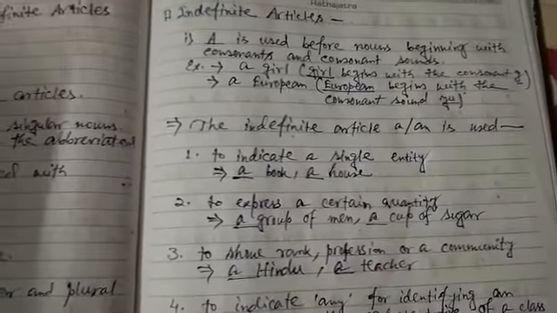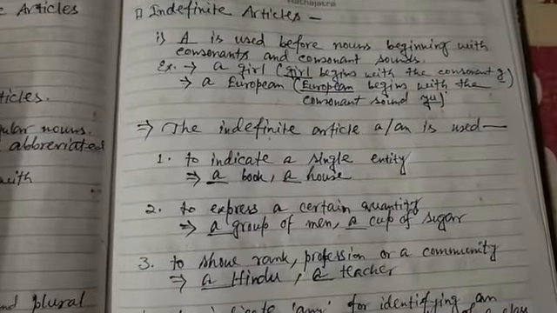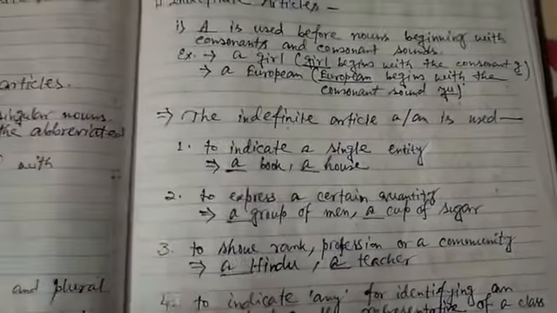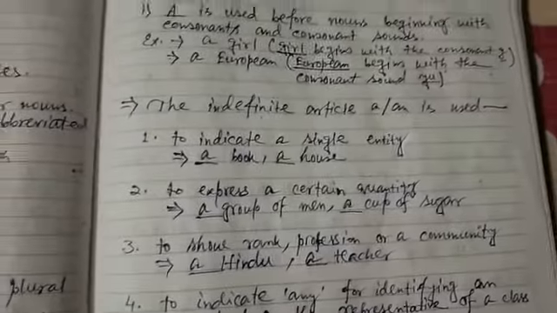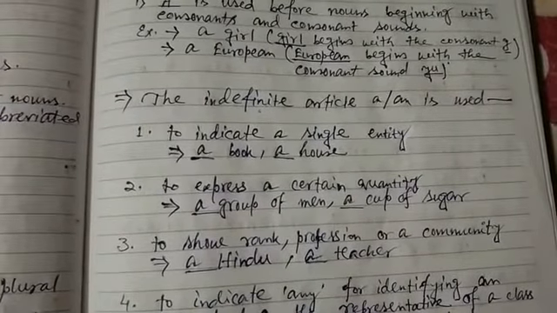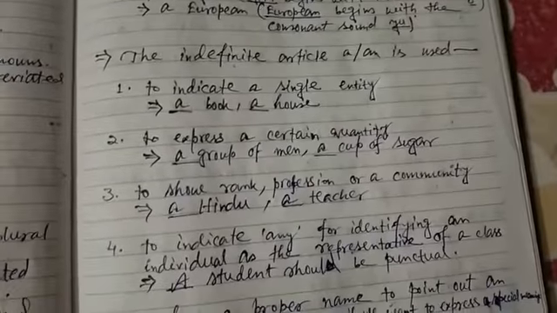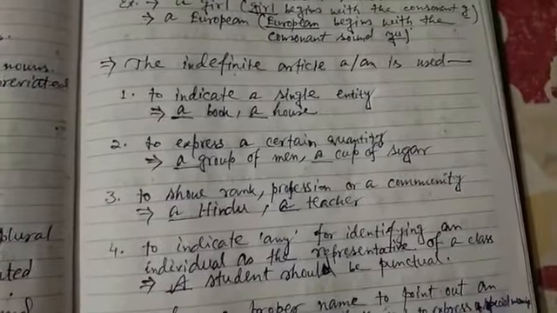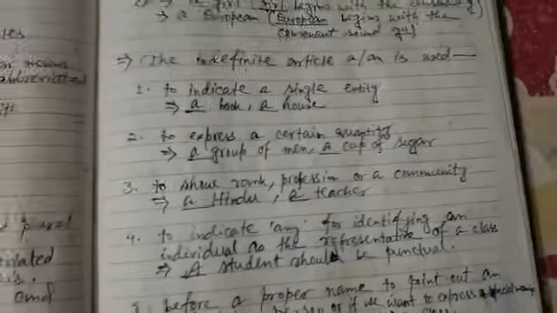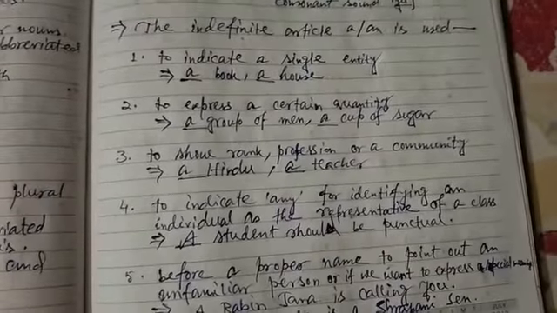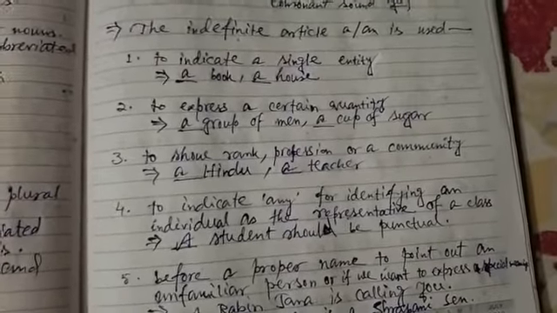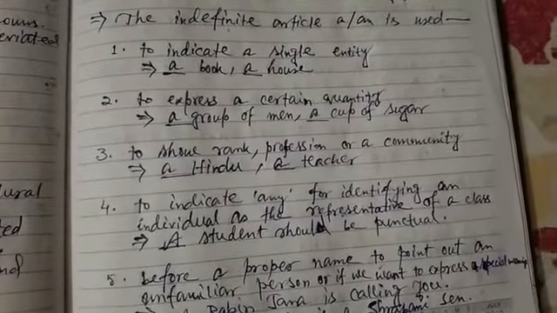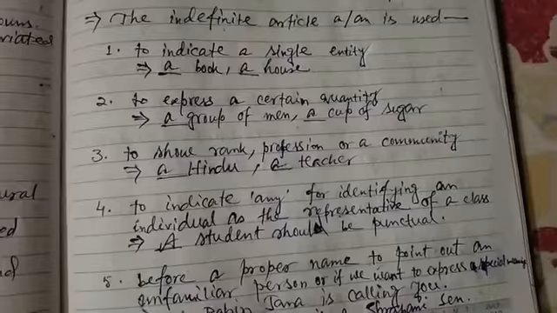Number 1, to indicate a single entity, like a book, a house. Number 2, to express a certain quantity, like a group of men, a cup of sugar. Number 3, to show rank, profession, or a community, like a Hindu, a teacher. Number 4, to identify an individual as the representative of a class. Example: a student should be punctual.